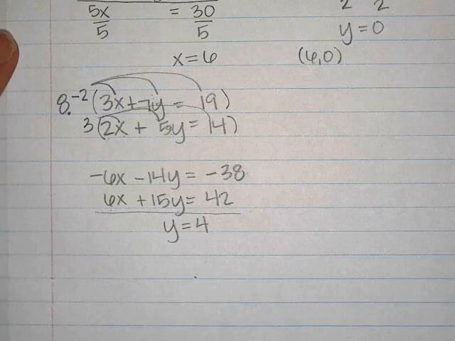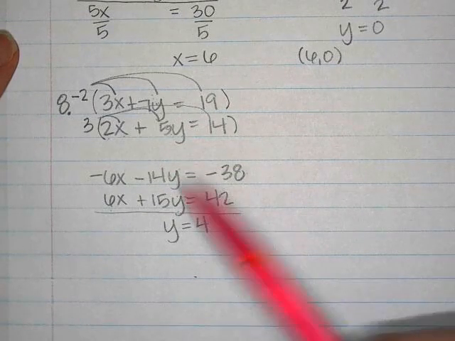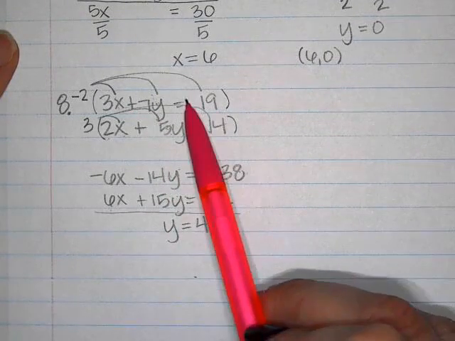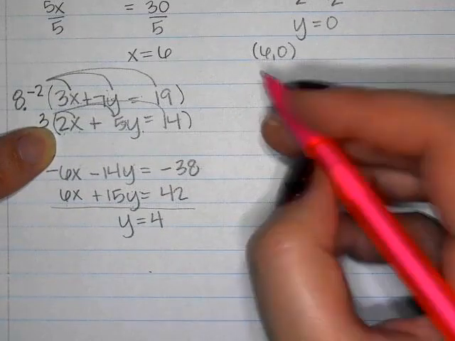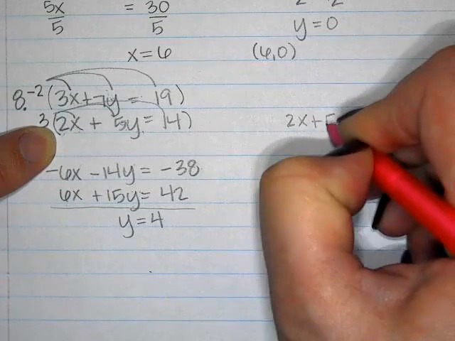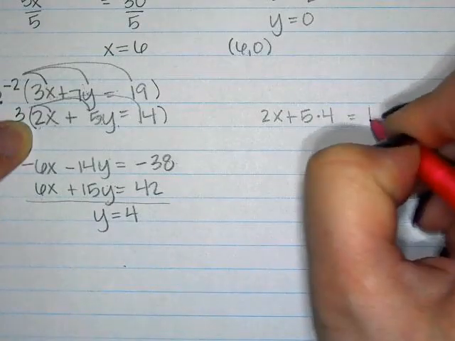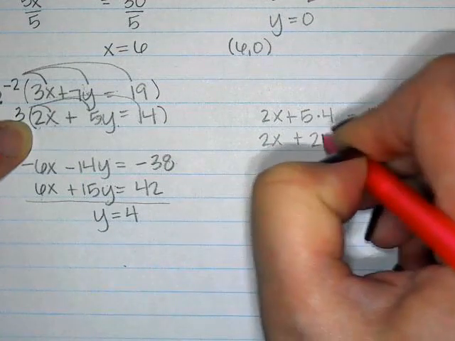Plug it back in. So I'm not going to use these. The numbers got bigger. I'm going to go back to one of the original problems. Do you want to use the first one or the second one? Second one, the numbers are smaller, so it's easier. So we're going to do 2x plus 5 times the y value that we just got equals 14. So 2x plus 20 equals 14.